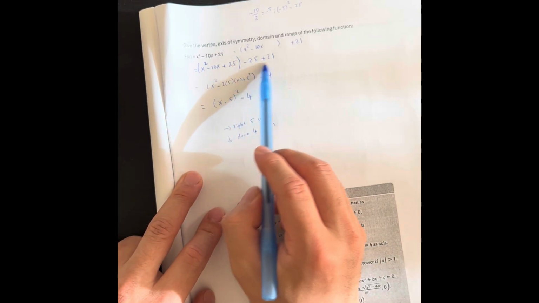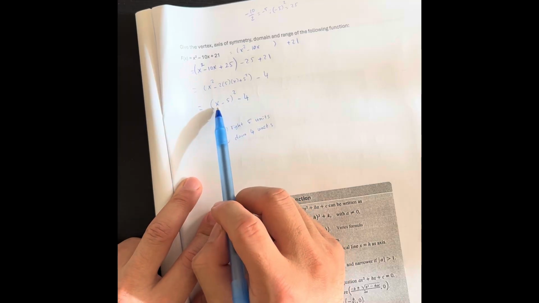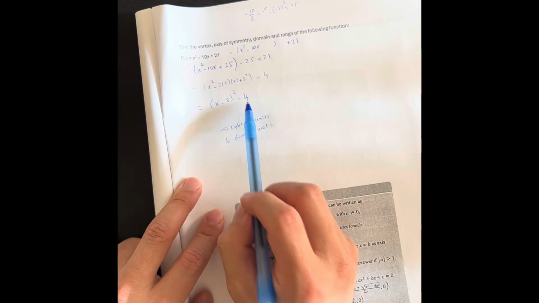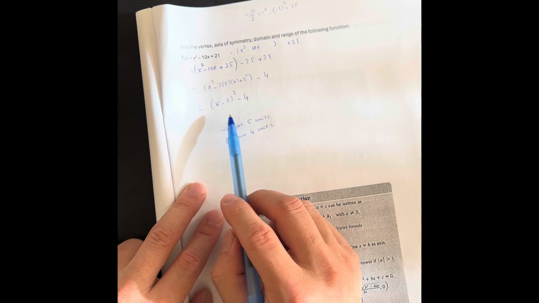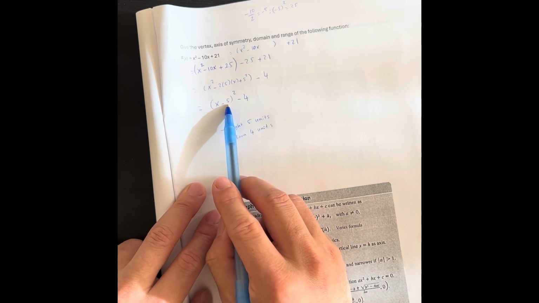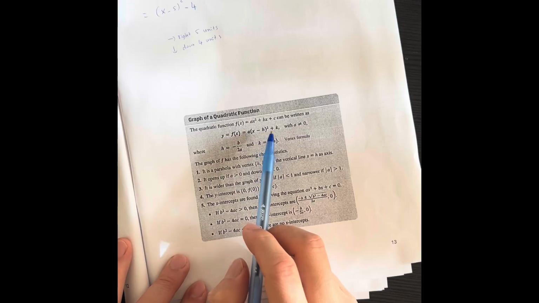The constants become negative 4, and this is a complete square. So that's (x − 5)² − 4. We could graph this by shifting the graph of x squared to the right 5 units and down 4 units.